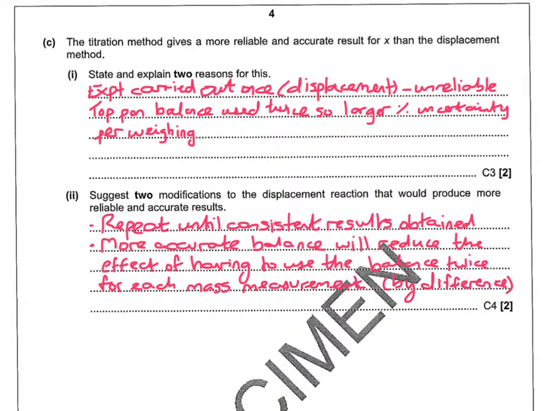And if you use a more accurate balance, this will start to offset the negative effect of having to use the balance twice for each mass measurement, because the mass measurement is taken by difference. So each time you do a mass measurement by difference, you have to take two readings, which introduces the error twice.